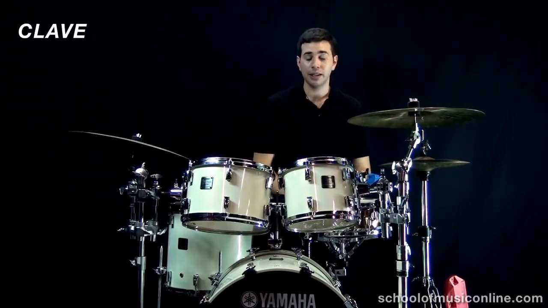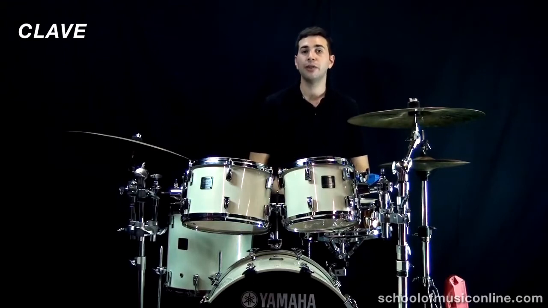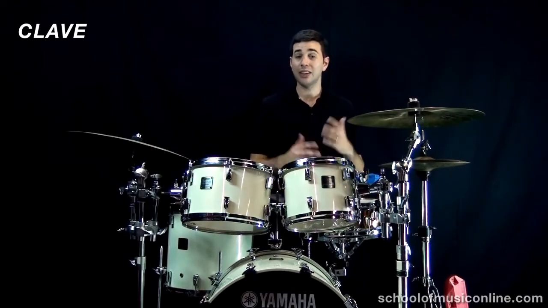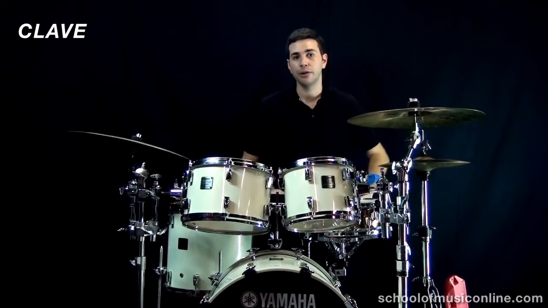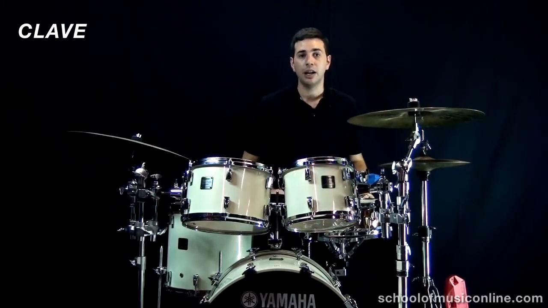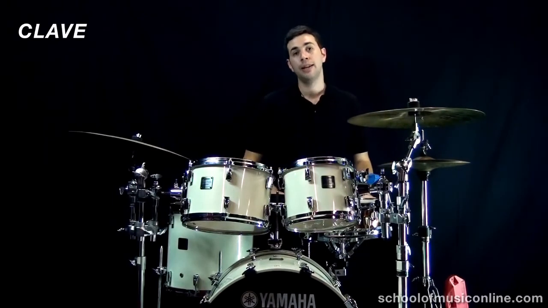Now, the clave, from Spanish, translates directly as the key. So essentially, you can think of it as the rhythmic key or the rhythmic backbone to Afro-Cuban music. Now, the clave is generally considered to be derived from African rhythms that were brought over into the Caribbean and the Americas through the slave trade, as is quite well known.